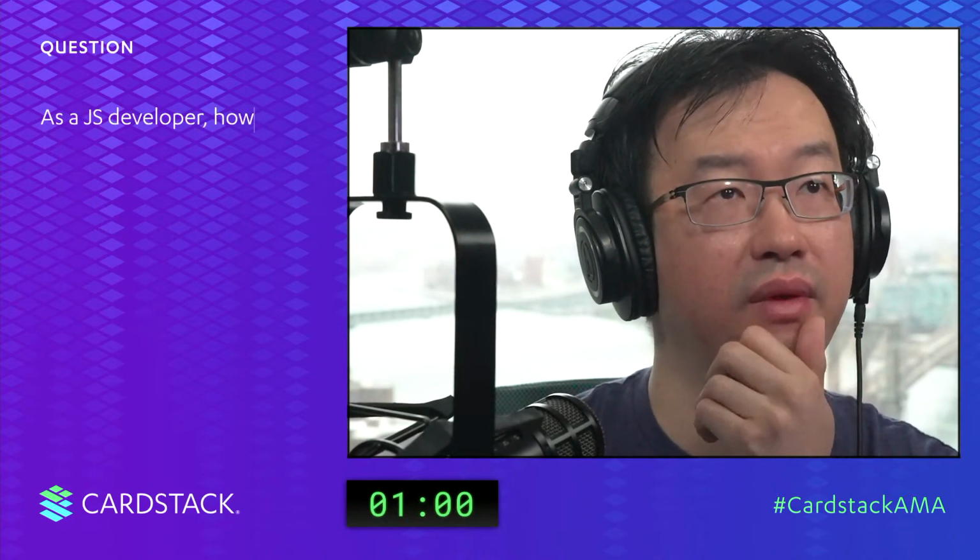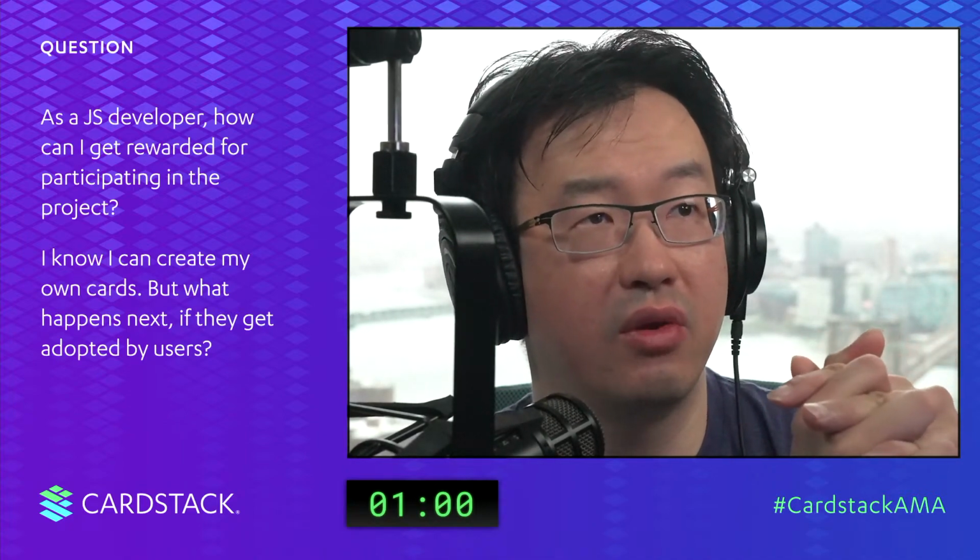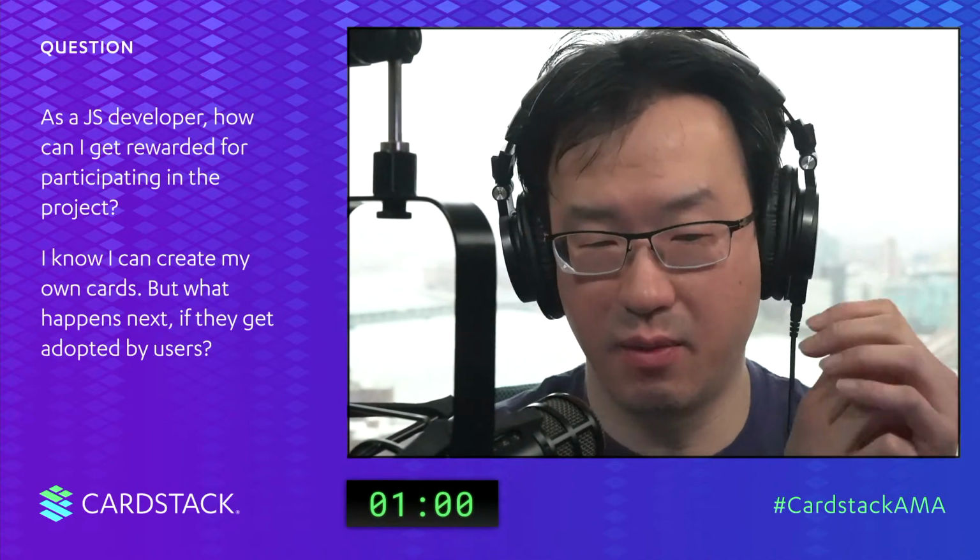So next question. As a JS developer, how would I get rewarded by participating in the project? Can I create my own card? What happens if they get adopted by users?